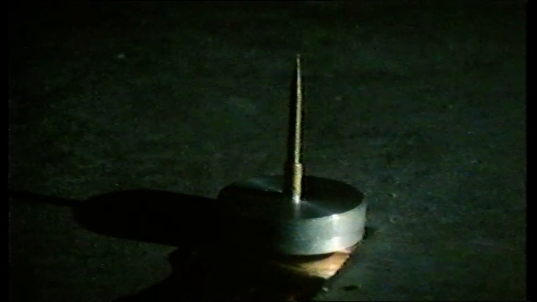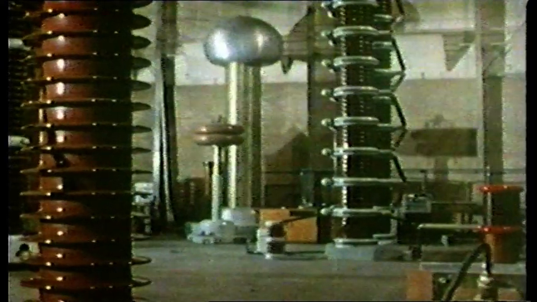Have a look at what happens when we freeze the picture for a moment or so. A lightning conductor doing its job. A fine example of physics in action.